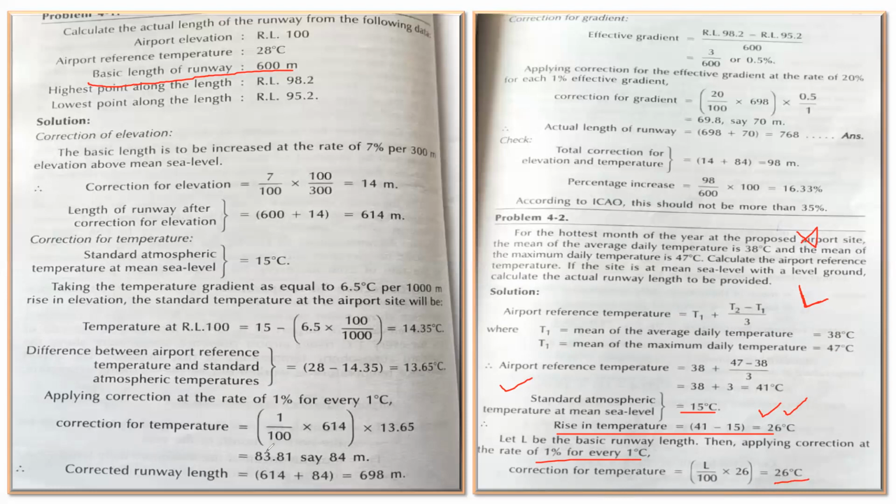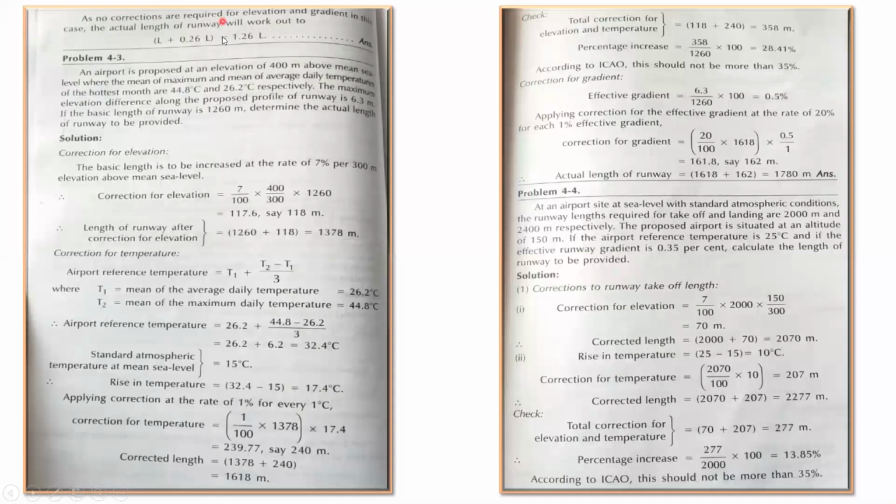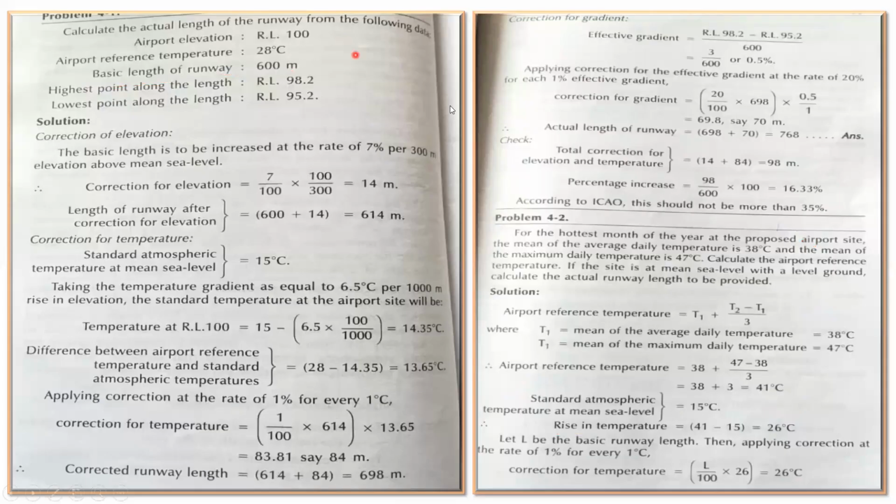Once you have got that, next what are you supposed to do? Next you have to find the correction for the elevation and the gradient, right? But if you go back to the question, it's given here that the site is at mean sea level with a level ground. That means this particular airport they are planning is at mean sea level only, so it is at no elevation, exactly mean sea level. That means this matches the hypothetical assumption we made, and with a level ground, there is no gradient, exactly level ground. Since they match our assumption, there's no point in applying any correction factor to that. Only the correction factor for the temperature was to be applied.